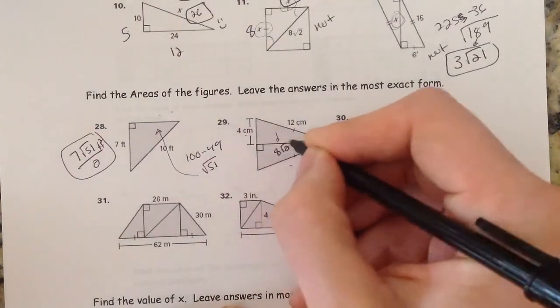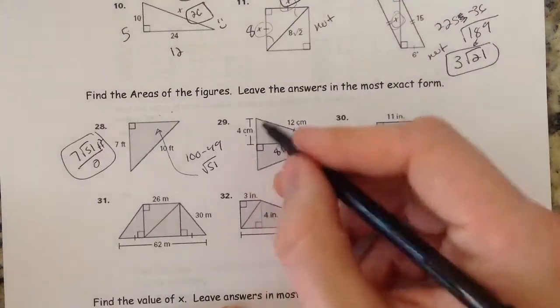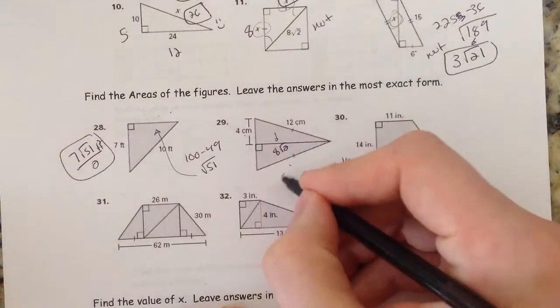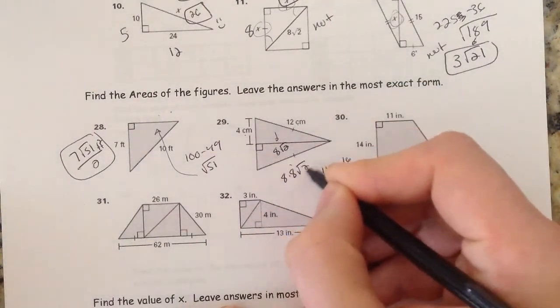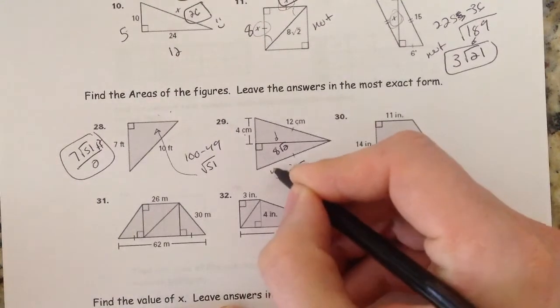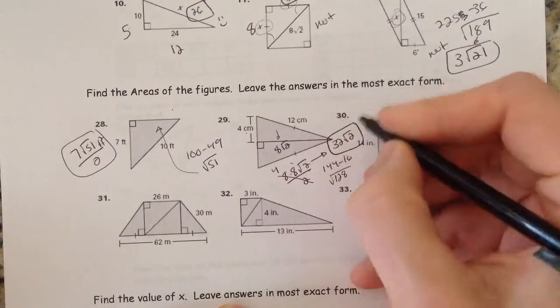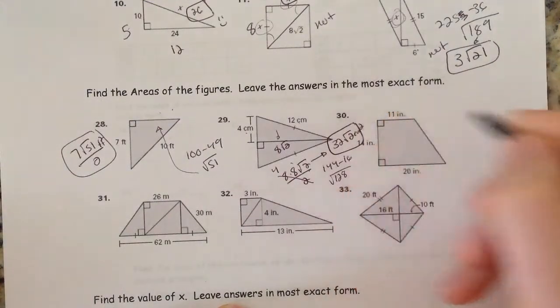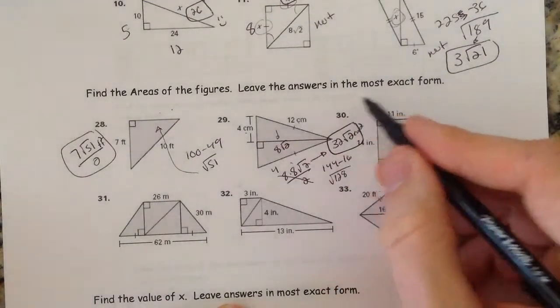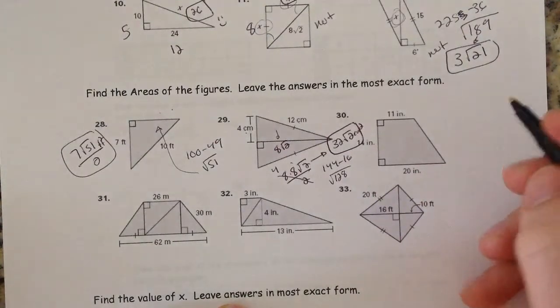So I have 8 square roots of 2 here for my height. And I'm just going to do again base times height over 2. So my base is 8. My height is 8 square roots of 2. I'm going to divide that by 2. And I will get 32 square roots of 2. Notice I don't have any decimals. That'll be centimeters squared. I don't have any decimals here because they want it in most exact form, so I've got to leave it as a radical.